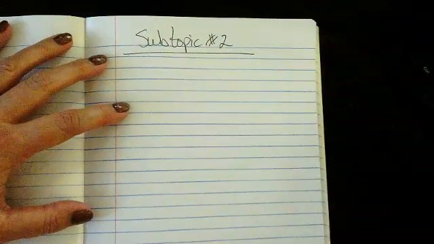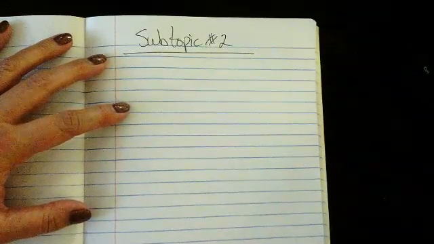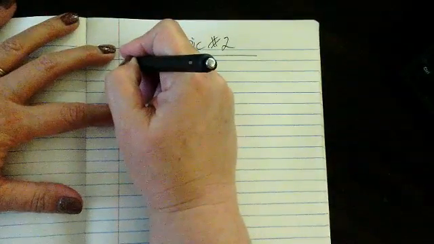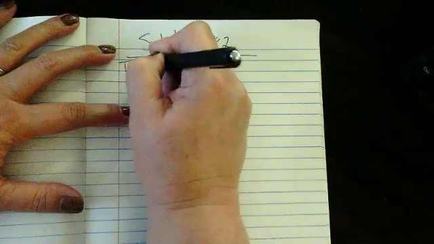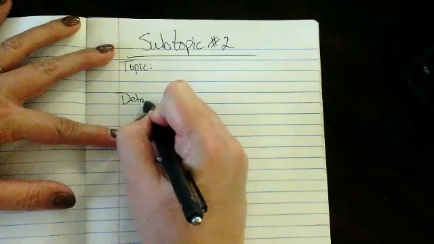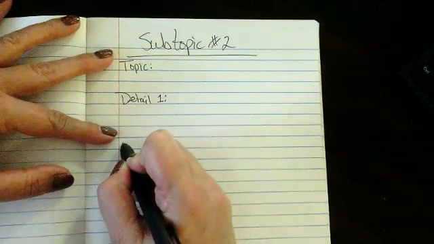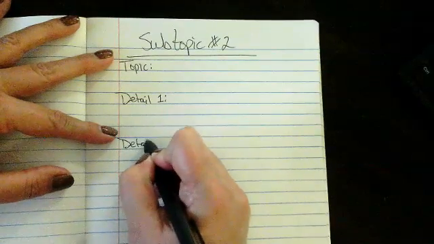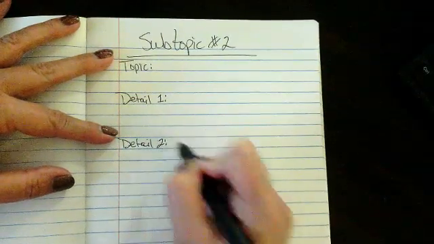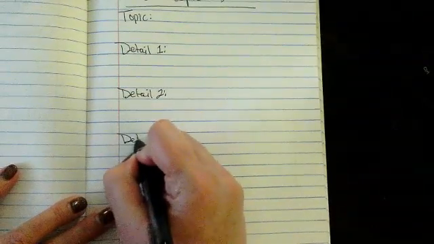In Class Kick, on the next slide, you have the same organizer that we used yesterday. It has your topic sentence, detail number 1, detail number 2, detail number 3, and your conclusion.